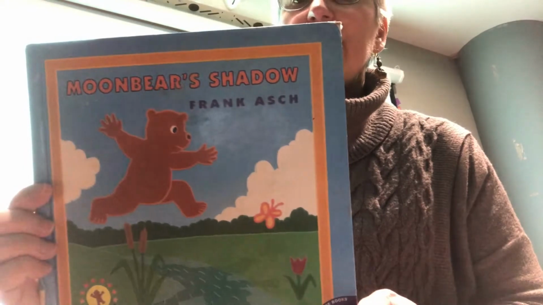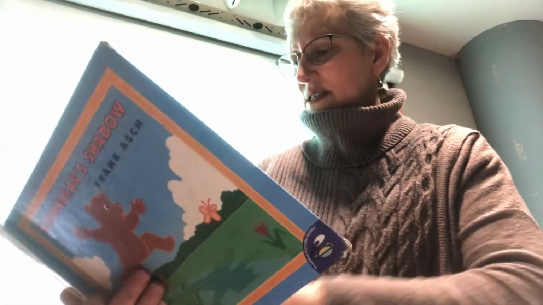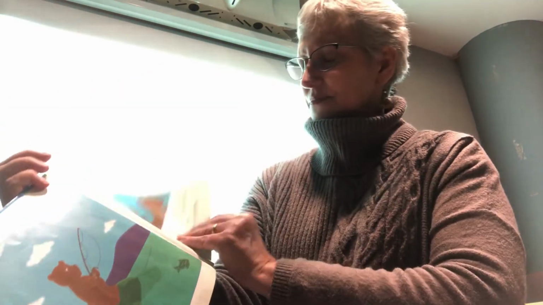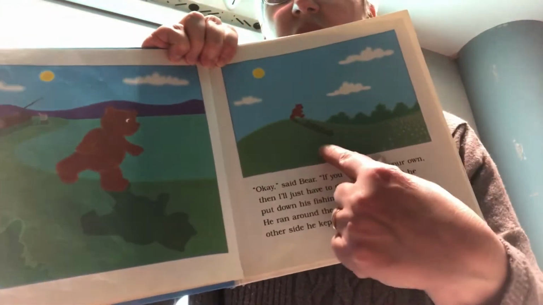I've got a fabulous book here about shadows called Moonbear's Shadow by Frank Ash. In this story, little Moonbear tries really hard to get rid of his shadow, but his shadow follows him everywhere he goes.